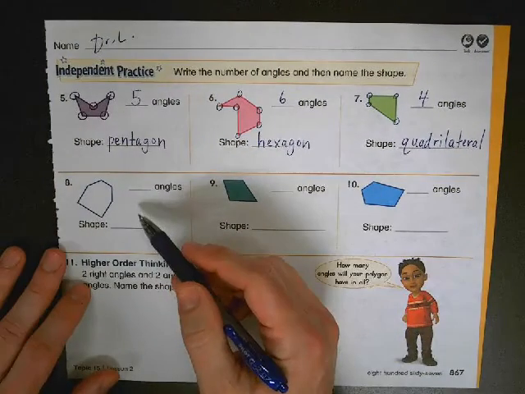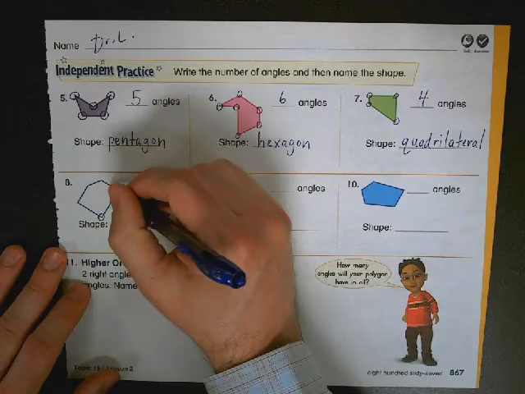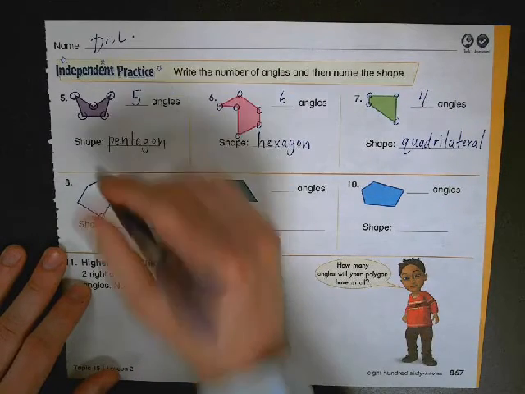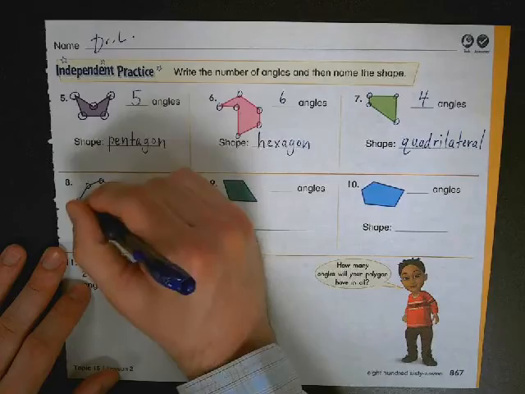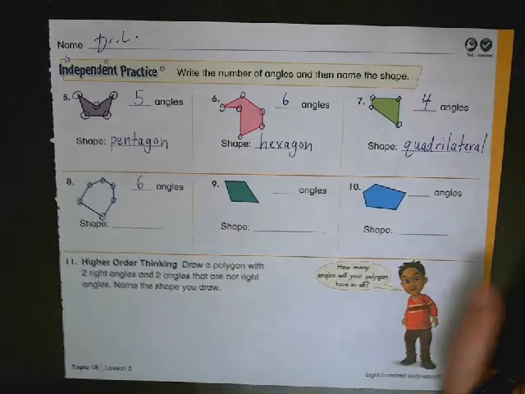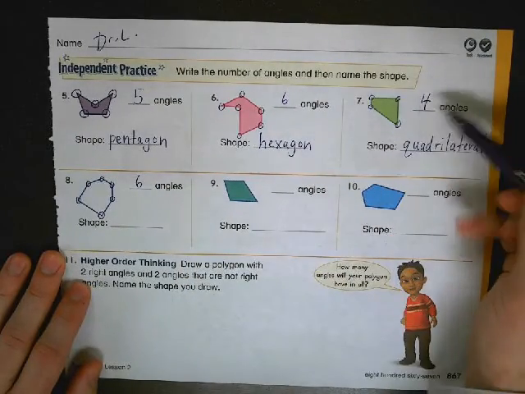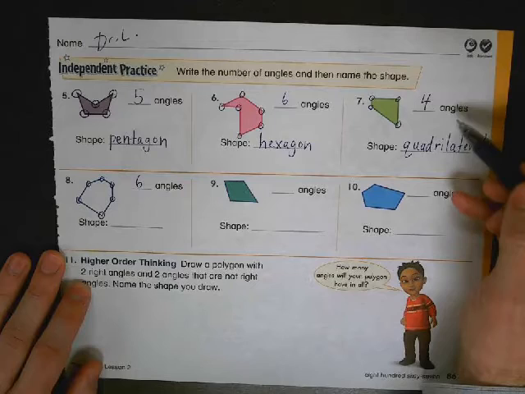Number 8. Circling the angles. 1 angle, 2 angles, 3 angles, 4 angles, 5 angles, 6 angles. We know that shapes with 5 sides are called pentagons. Shapes with 6 sides are called hexagons. Shapes with 4 sides that are not 4 equal sides are not squares.